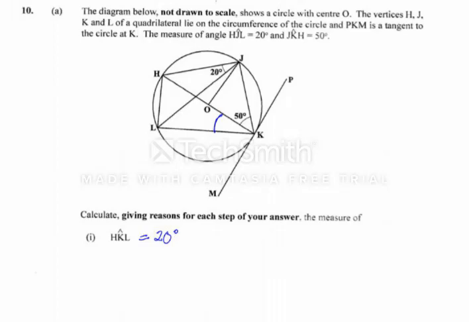And the reason for that is that there are angles in the same segment. All right. So this is from circle theorem, and this is just a basic thing about angles in the same segment.